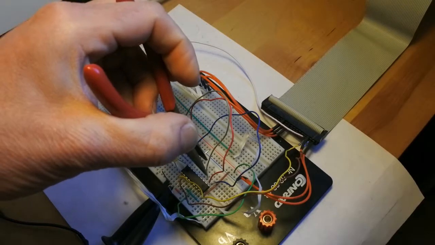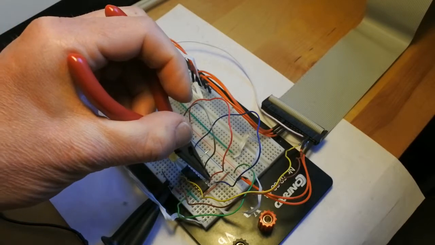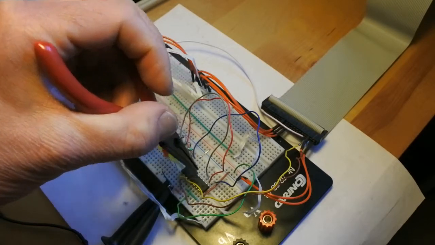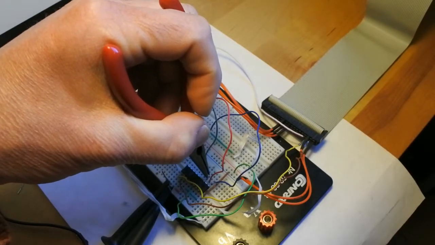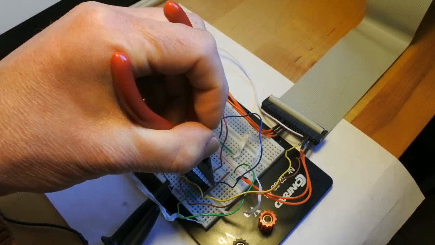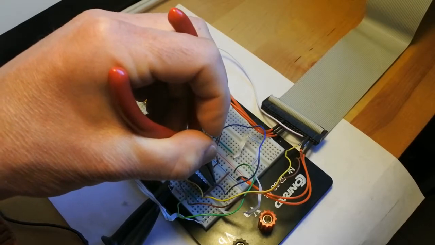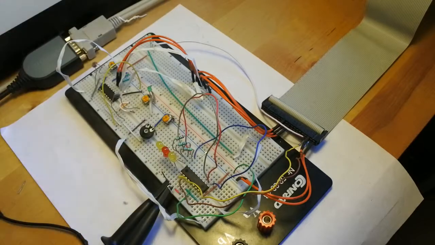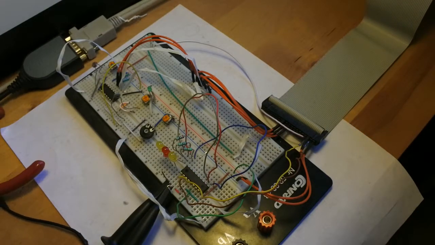So let me see. I don't see any result, unfortunately. Oh, I do, by the way. Now I do see some result on the oscilloscope.